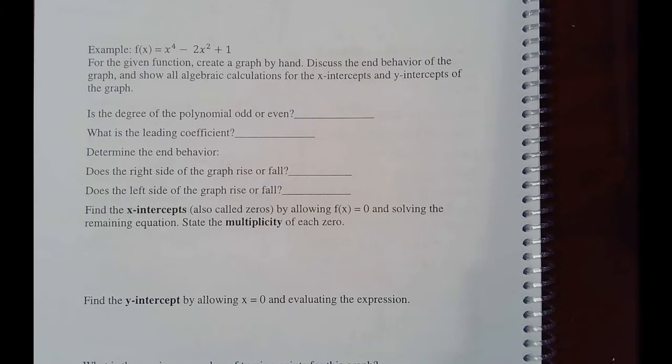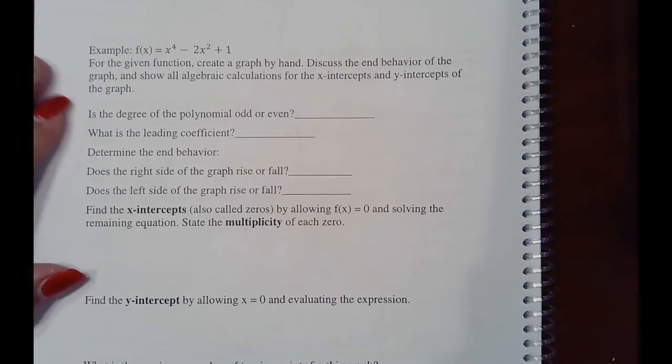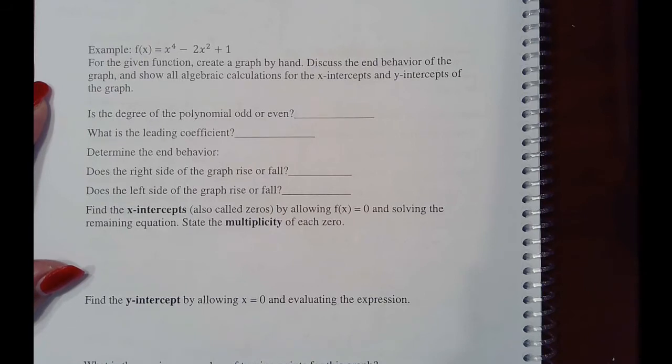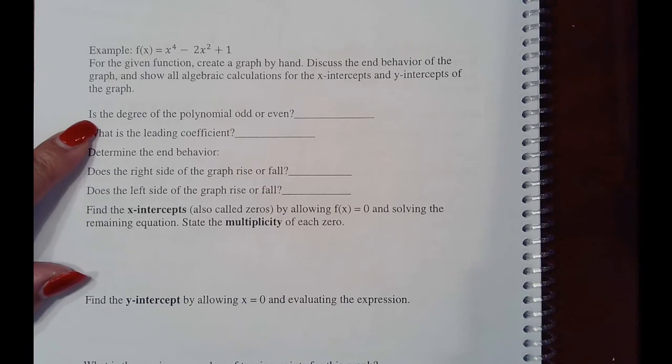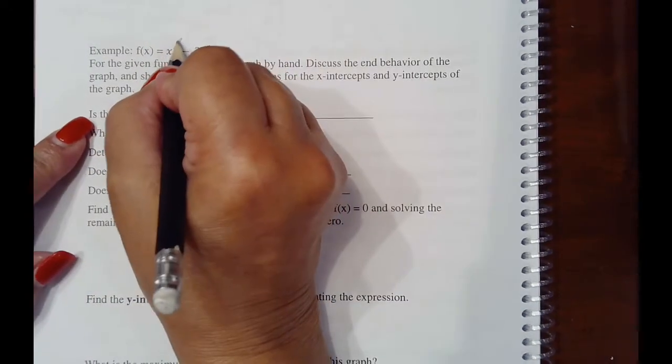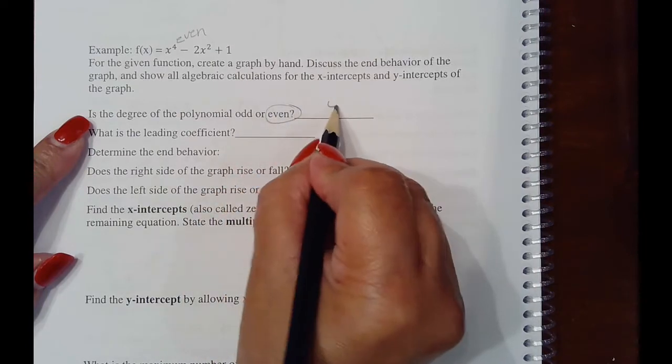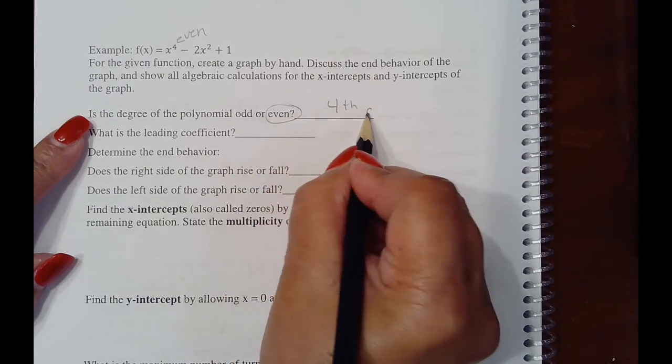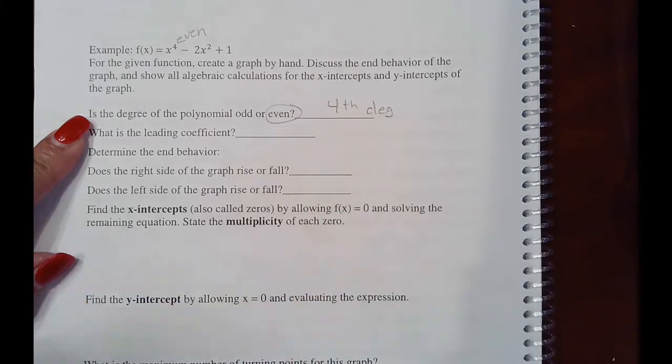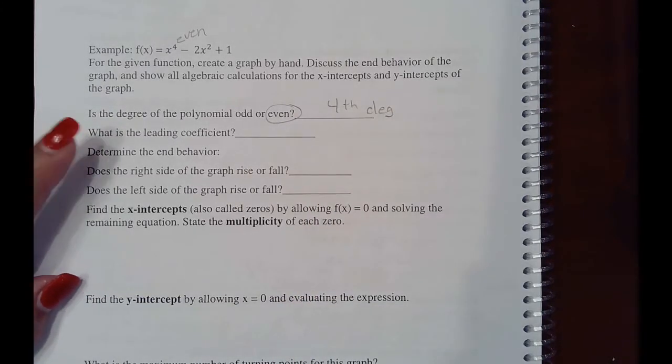Okay, so let's see. What can we do? Okay, for the given function, create a graph by hand. Discuss the end behavior of the graph and show all algebraic calculations for the x-intercepts and the y-intercepts of the graph. Is the degree of the polynomial odd or even? Okay, it's even. You look at the highest degree. It is even because the highest degree is 4th degree. You're only looking at the term with the highest degree to determine the degree.